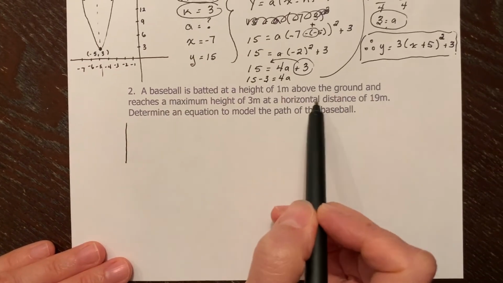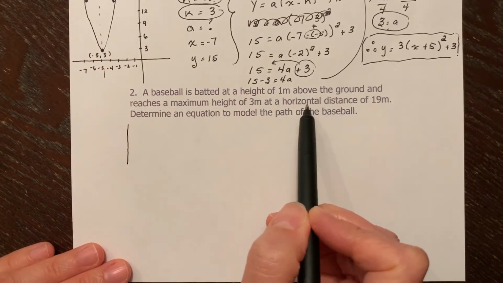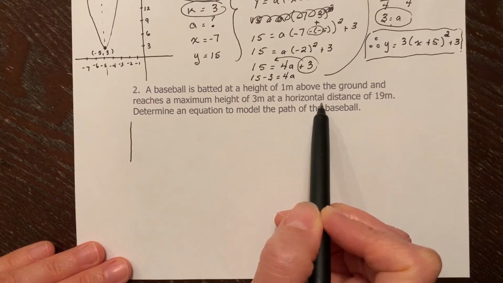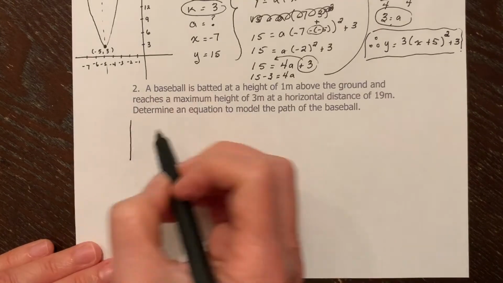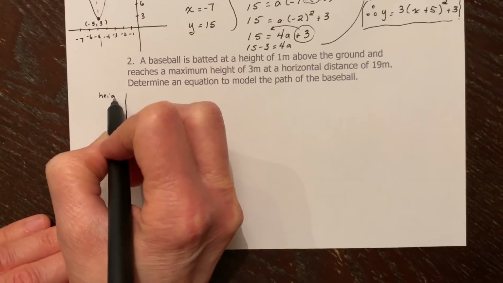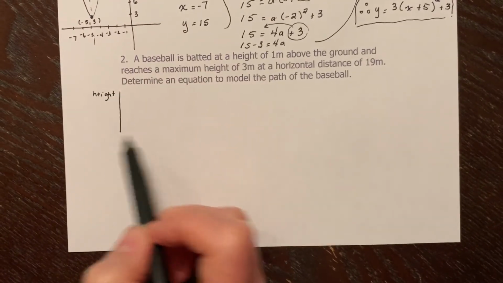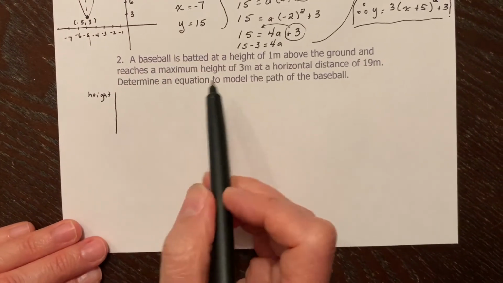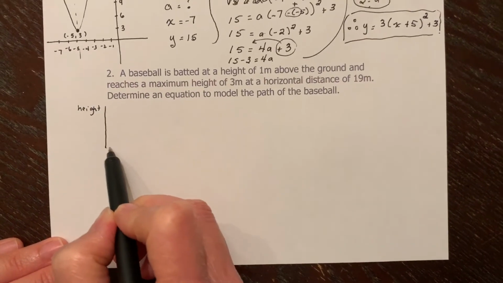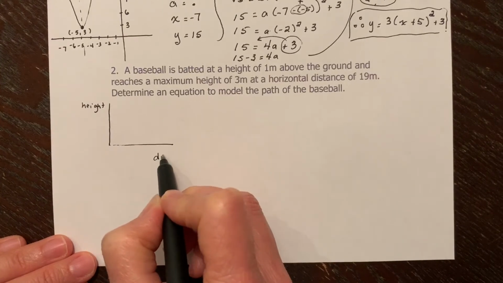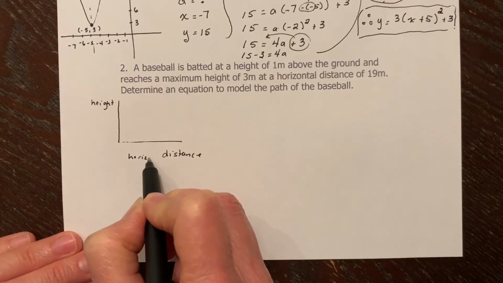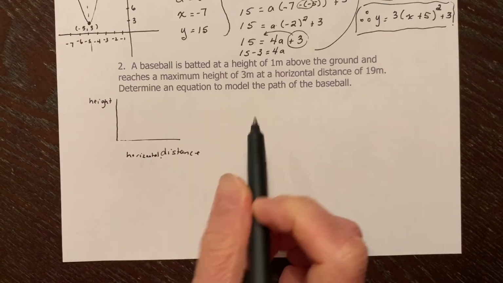And this horizontal distance, just to clarify, that's how far the ball is from the player. Okay, so let me just sketch it and I'll explain it. So the height I'm going to put here, and I'm not going to include anything negative. I'm just doing a quick sketch so you can visually see it. Anyway, so there's the height. This is the horizontal distance that the ball is from the player. Okay, so just a quick sketch.